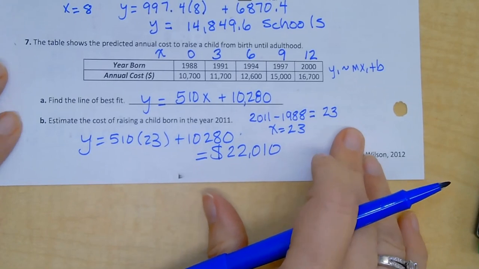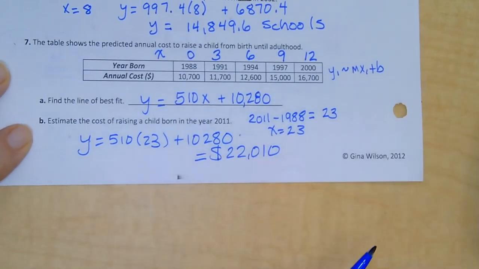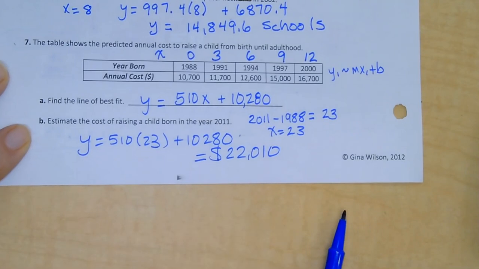But anyway, that's how we do word problems with regressions, and I wish you great luck.